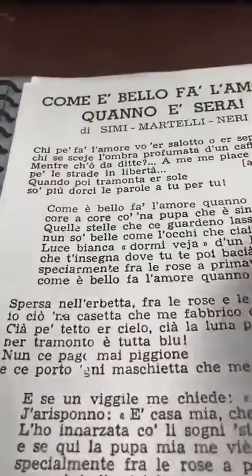So have a look at this one here. I'm not going to speak in Italian, I'm going to speak in Roman, but the Romans who listen to me say, questo Tom Padula, come bello fa l'amore quando è sera. How beautiful it is to make love when it's evening. La sera. We're talking about Rome here.